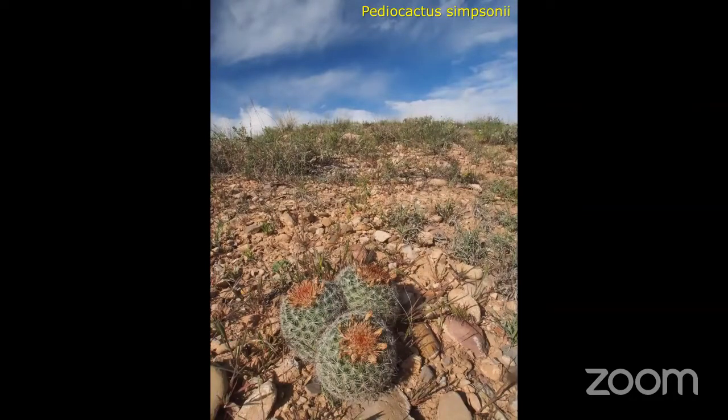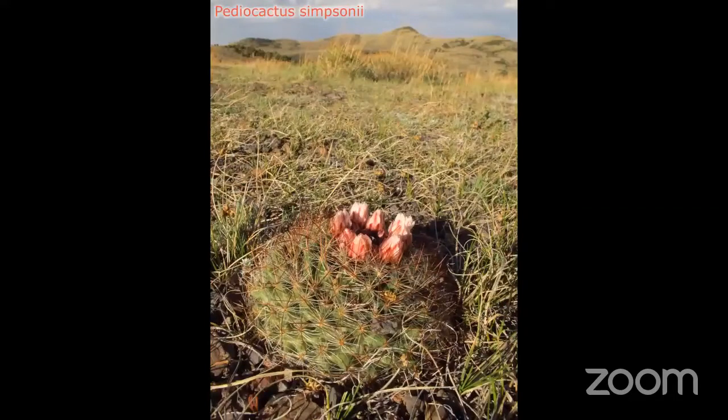These plants are typically about 3 inches in diameter. And here's another example. This plant is growing at a location called the Desert View Viewpoint in the Fish Lake Mountains. This is at about a 9,000 foot elevation. Many of these plants grow in high elevations like that. They're very cold hardy. And in this particular location, the colony of plants is so dense that it's almost impossible to walk through this area without stepping on a plant.